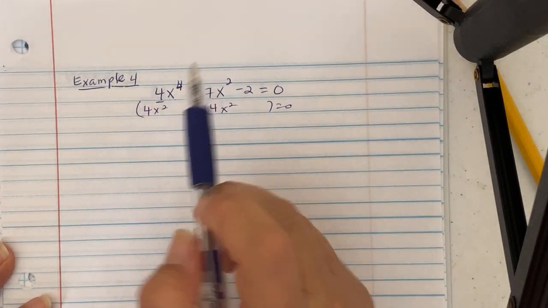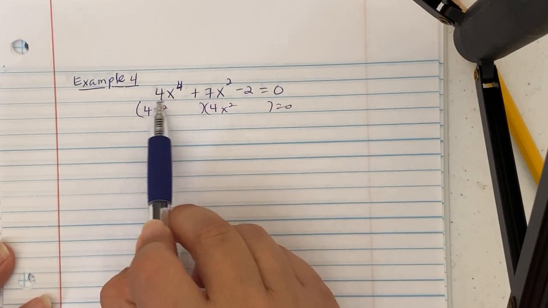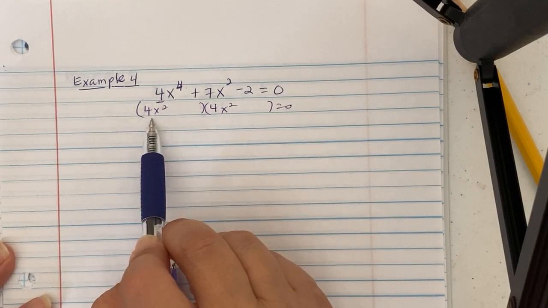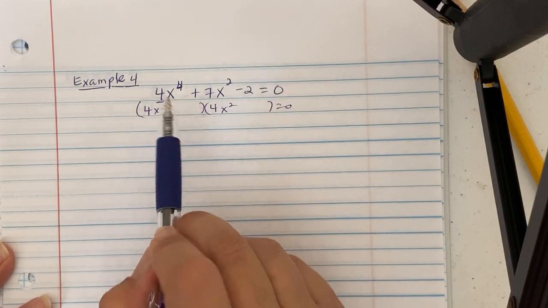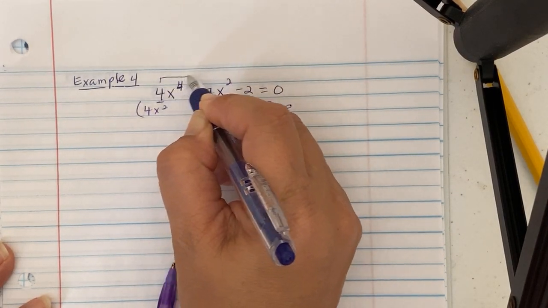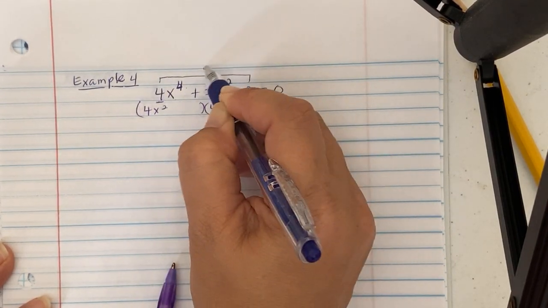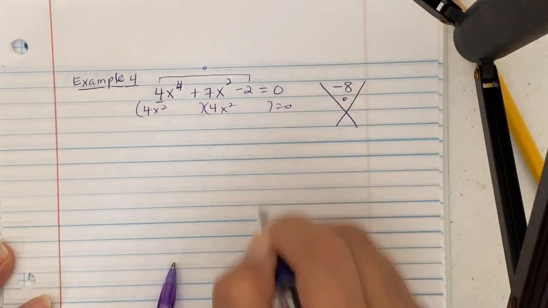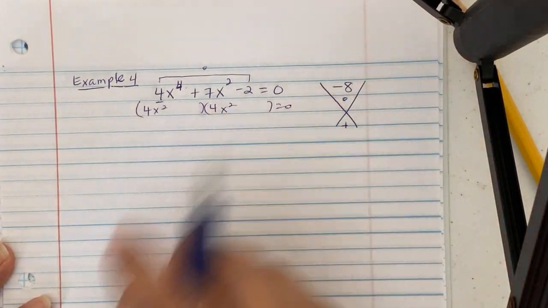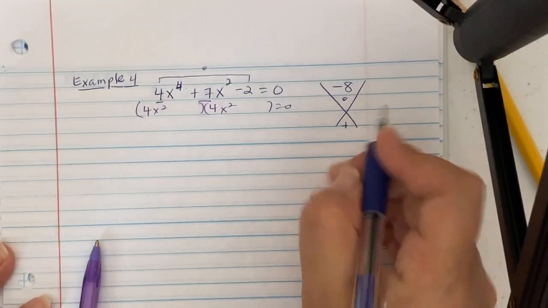That is step 1. Step 1, you're going to take the leading coefficient and put it in the parentheses for both of them, and then split the exponent. Step 2, you're going to take the first number and multiply it times the last number, and that becomes negative 8. I'm going to find numbers that multiply to be negative 8 that add to positive 7.